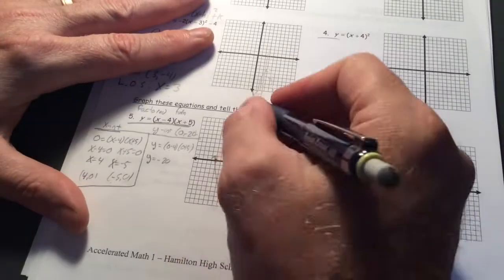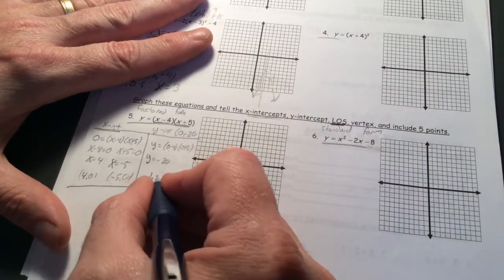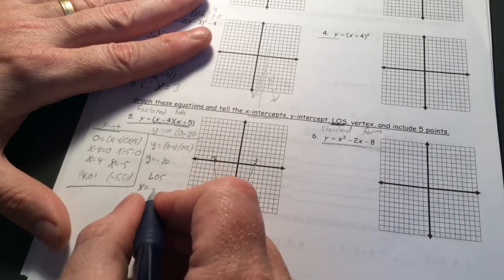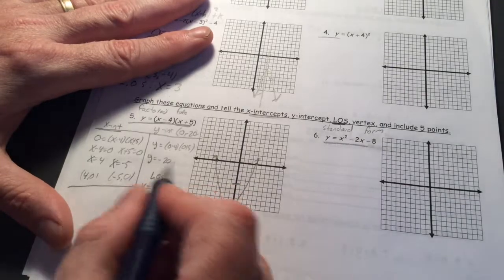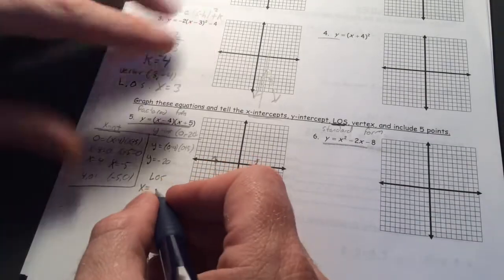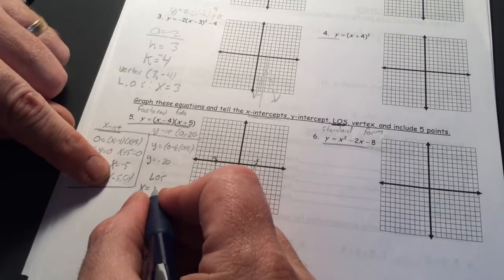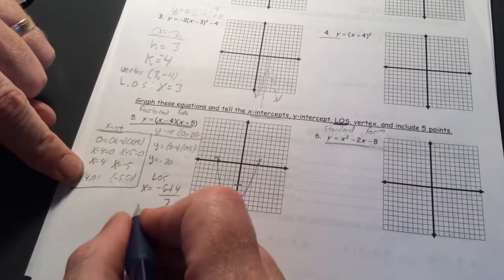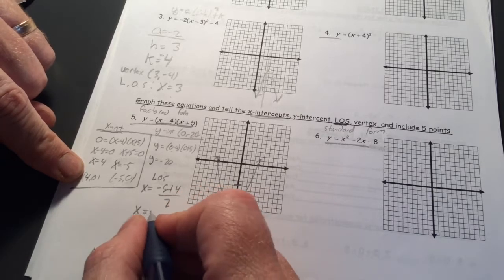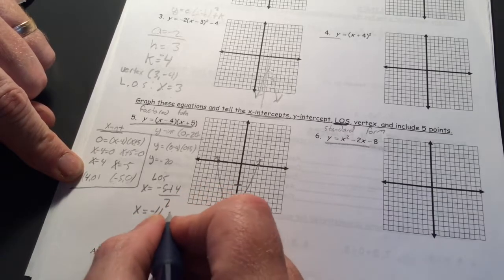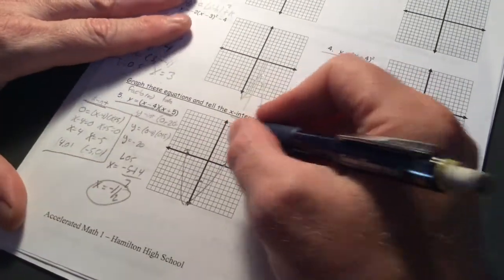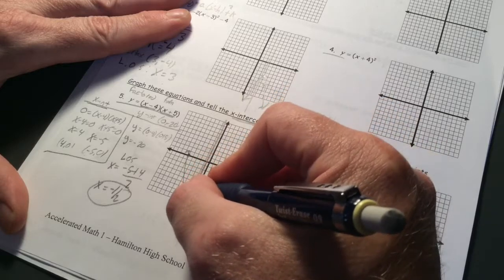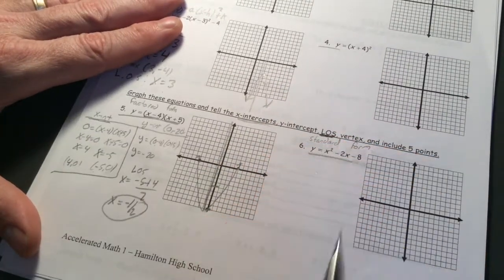Line of symmetry is in the middle. So your line of symmetry is x equals, and what it really does is it equals the middle of the 2 points that you have. So I have a point at negative 5. I have a point at 4. To get the middle of those, I add them together and divide by 2. So my line of symmetry is x equals negative 1/2, which, if I can draw a relatively straight line, let's try that, somewhere around here. Done, the line of symmetry.